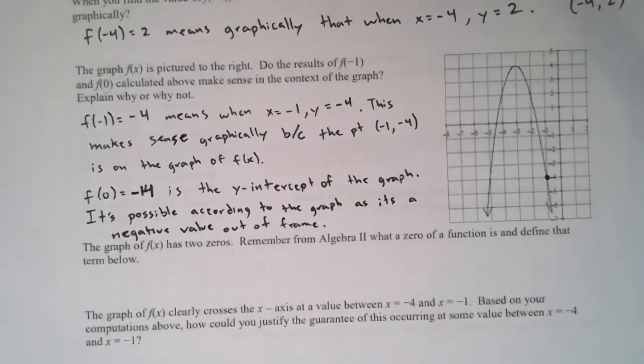The next one says the graph of f of x has two zeros. Remember from Algebra 2 what a zero of a function is, and define that term below.